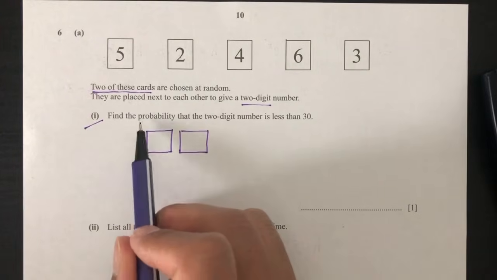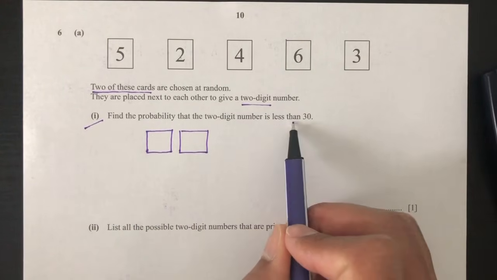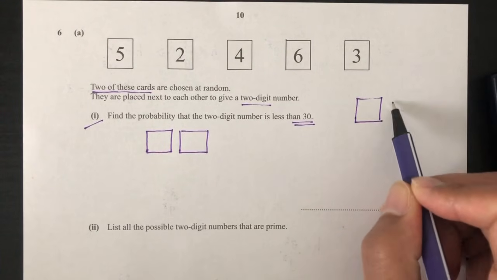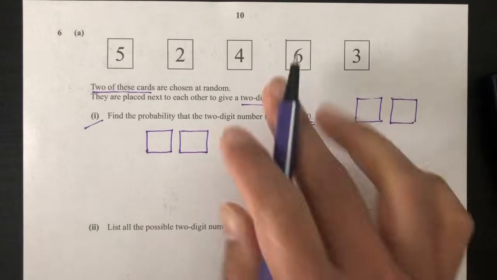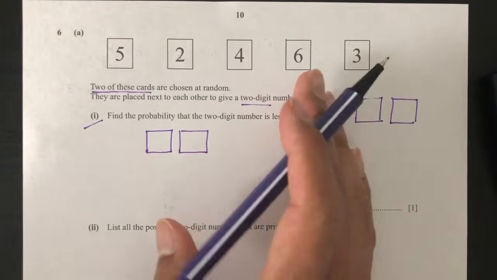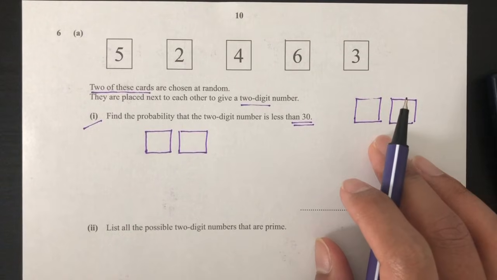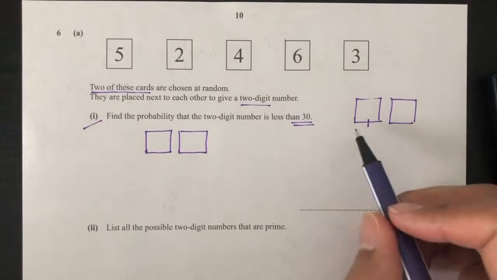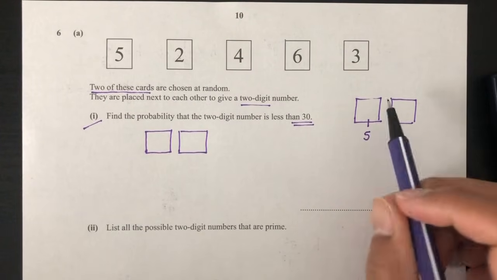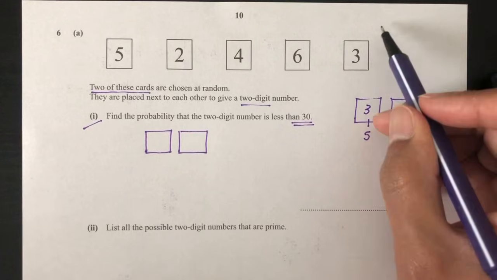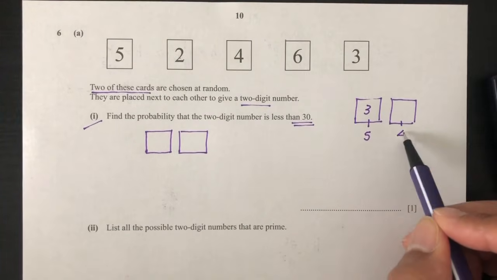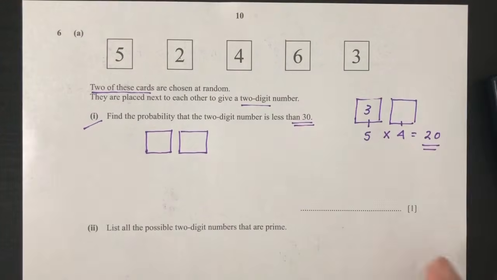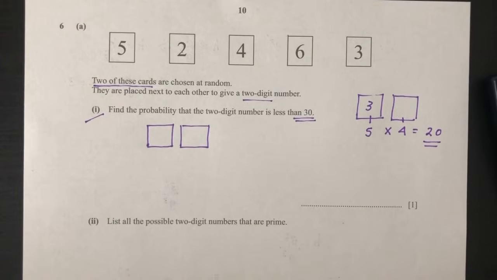So first one, find the chance that the number is less than 30. Let's first find out how many numbers we can form if we choose 2 cards. Let's say this is not part of the question. For now, we're just trying to find how many total numbers we can form. For the first one, how many choices do we have? We can choose any of the 5 cards. That would be 5 choices. Let's say we chose 3, so this will go away, and the remaining will be only 4 choices. So in total, we have 20 numbers that we can form from these 5 cards.